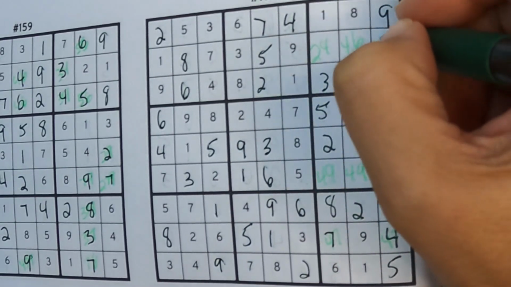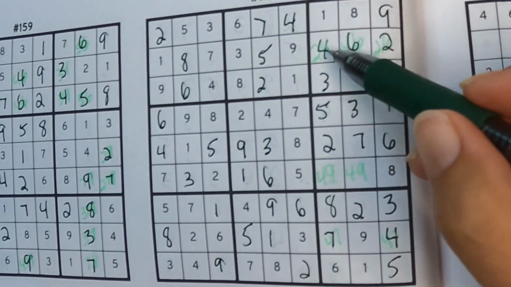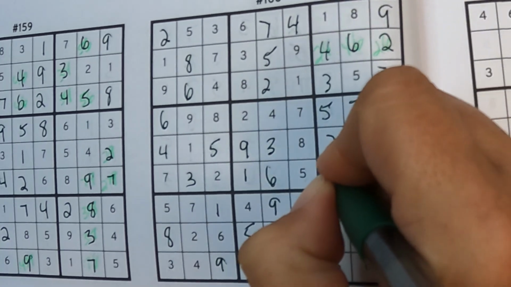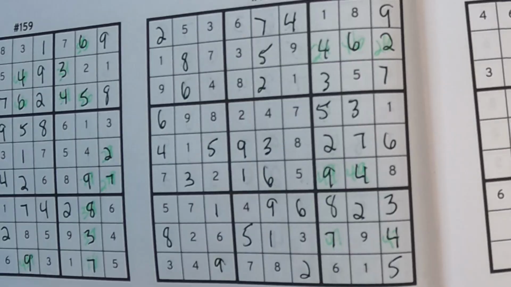That 6 makes this our 2, 4, 6. And that 4 makes this our 9 and 4. And there we have it for today's puzzle.